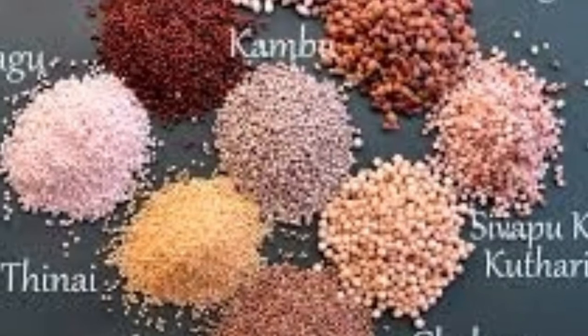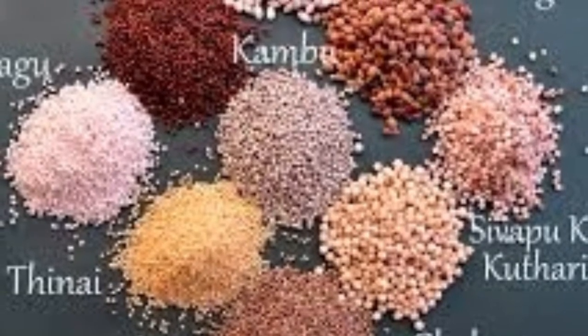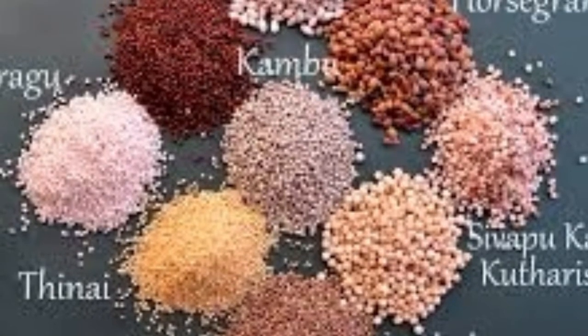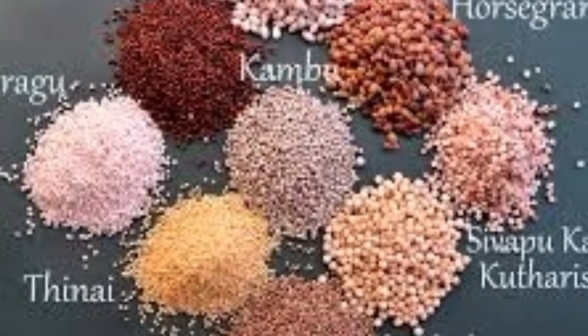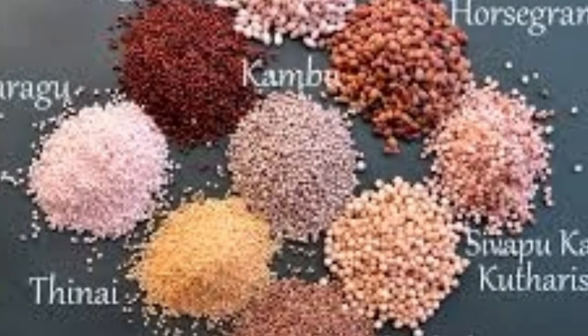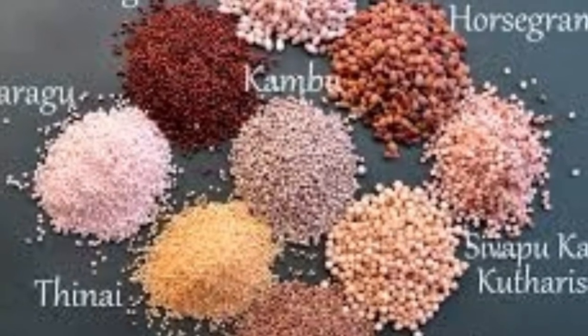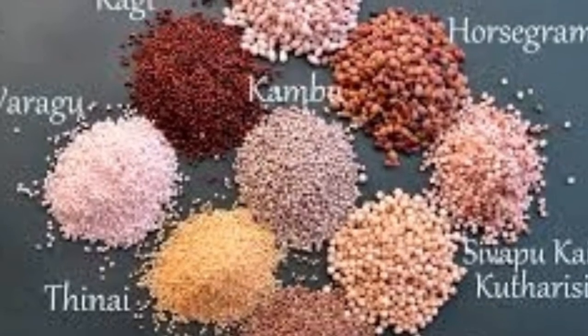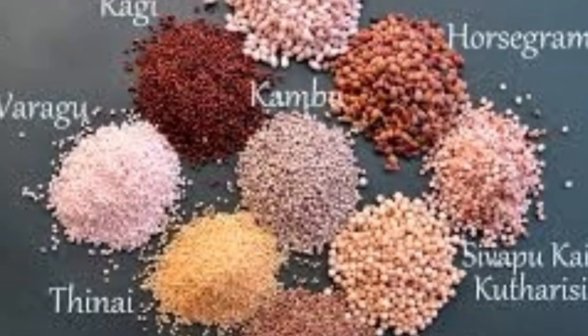Sorghum is grown in the Coimbatore Plateau and Kambam Valley. Ragi is grown in Coimbatore, Dharmapuri, Vellore and Kadalur districts. Bajra is mostly cultivated in Ramanathapuram, Tirunelveli, Karur, Perambalur and Salem districts.